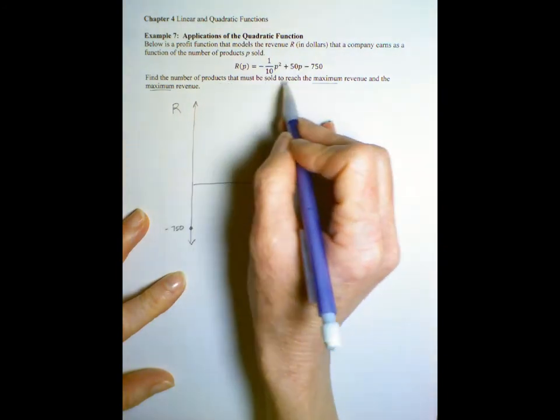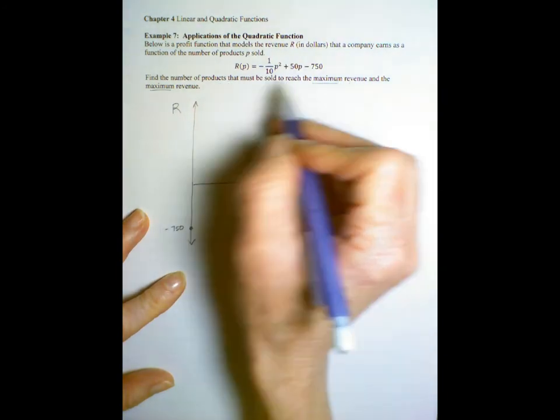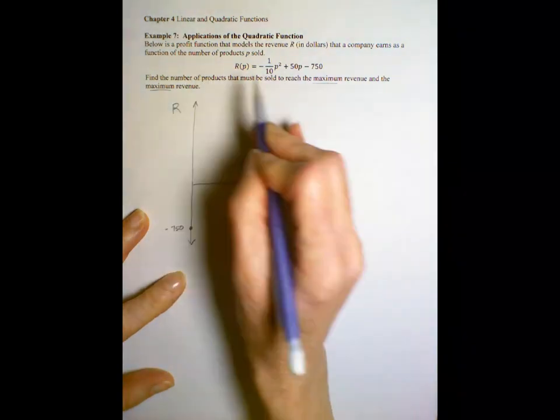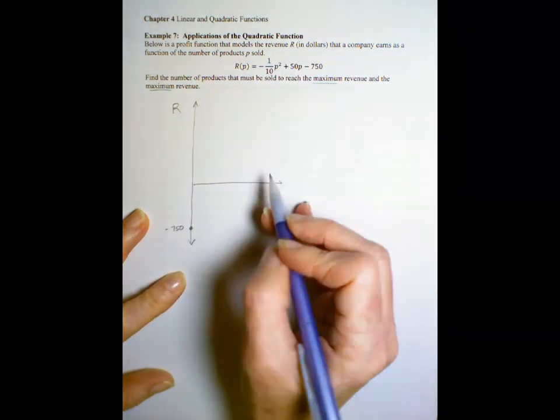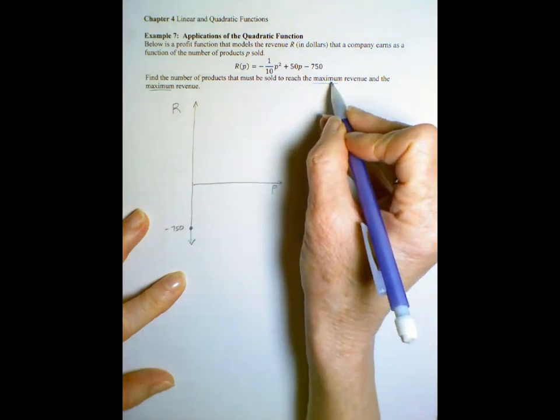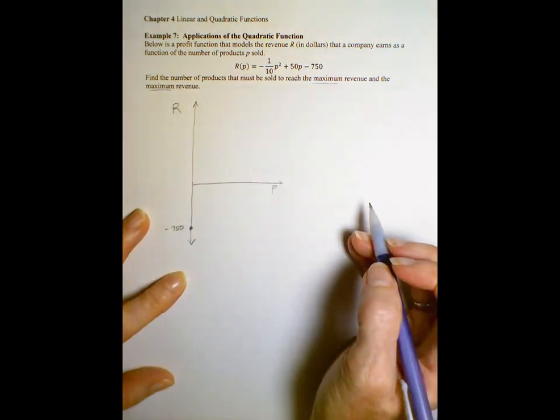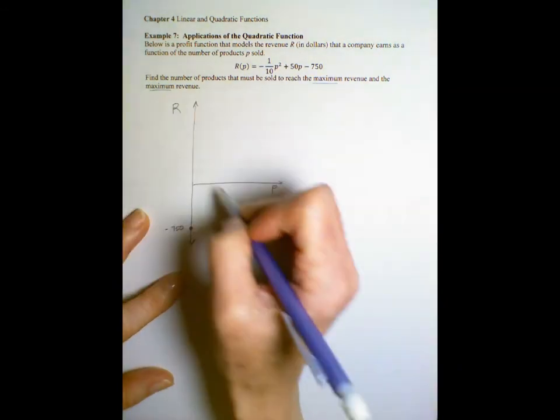So to find the maximum, the number of products we have to sell to get that maximum revenue will be the x-coordinate of the vertex. And of course the maximum revenue is the y-coordinate of the vertex.